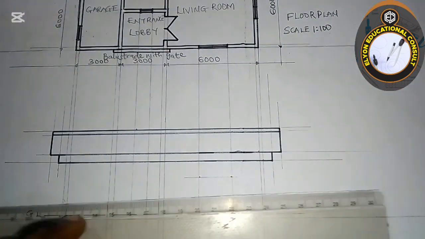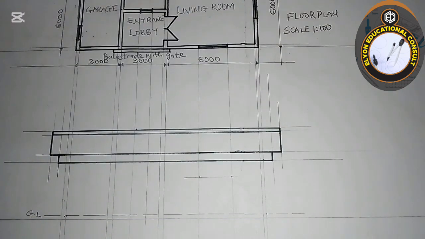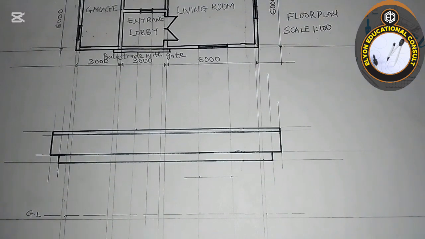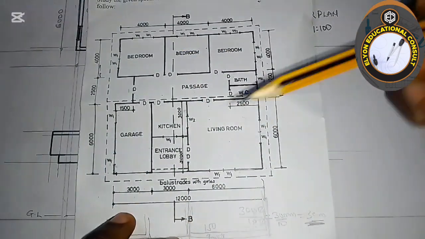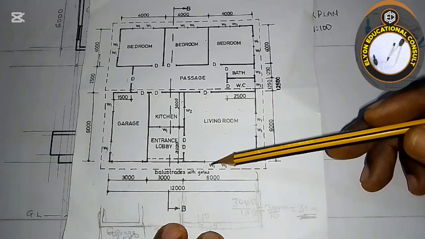Okay, so this is my window. If you check the height, now we are going to be making use of the height. Which type of window is here? We'll look at our given floor plan again. Okay, this is the floor plan now. This is the window we are talking about. It's a double window there, W1.